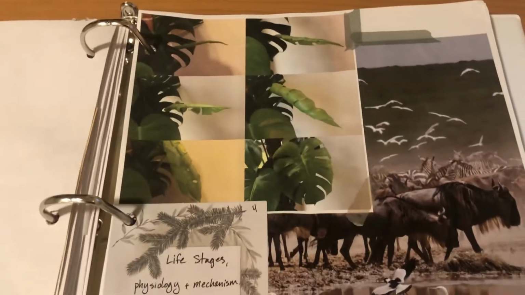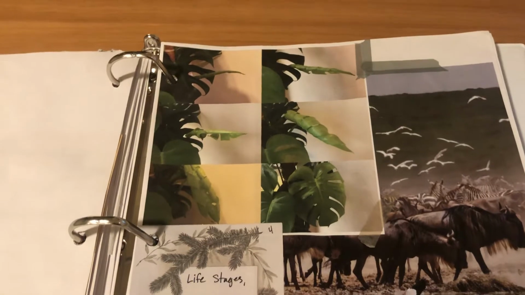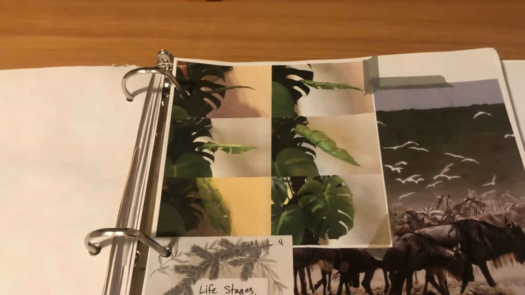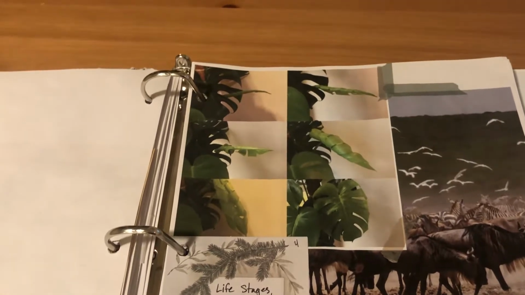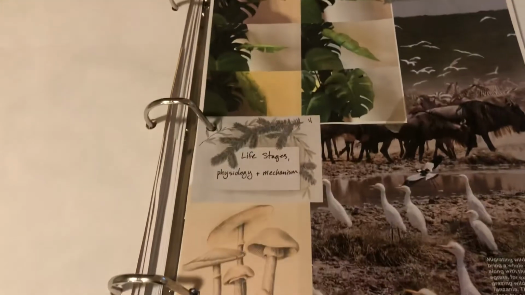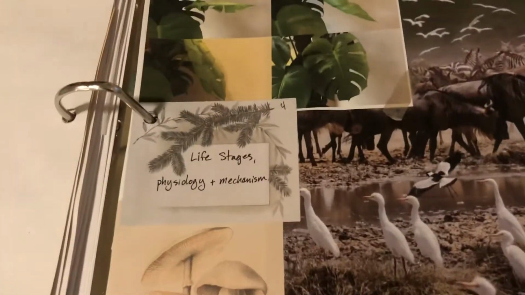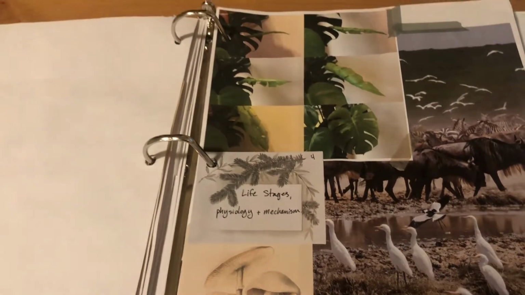This is the image that I had in one of my media pieces where we have this monstera leaf unfurling, and I thought that this was great in kind of visualizing interactions and also change and structure and function of the leaf itself. So I had listed here life stages, physiology, and mechanisms as some very specific ones for this general biology concepts. Got some mushrooms going on.